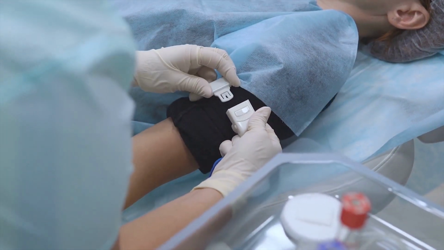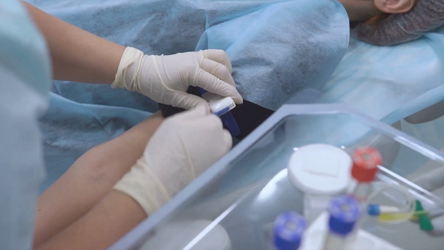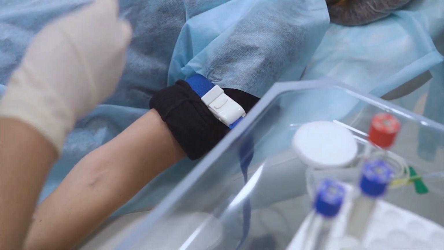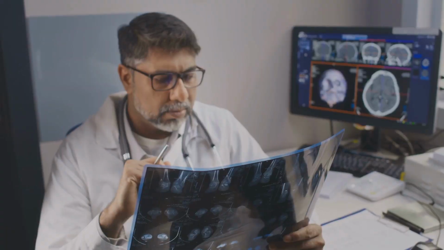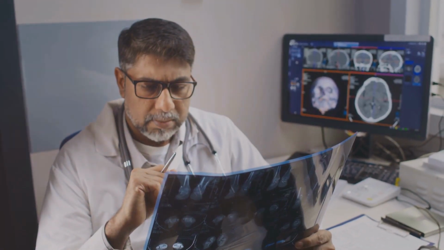Light chain, or AL amyloidosis. AL amyloidosis occurs when abnormal plasma cells in the bone marrow produce light chain proteins that misfold and form amyloid deposits. These deposits can affect various organs, including the nerves, heart, kidneys, and liver.